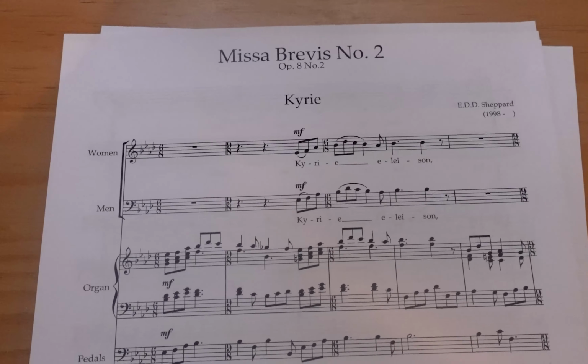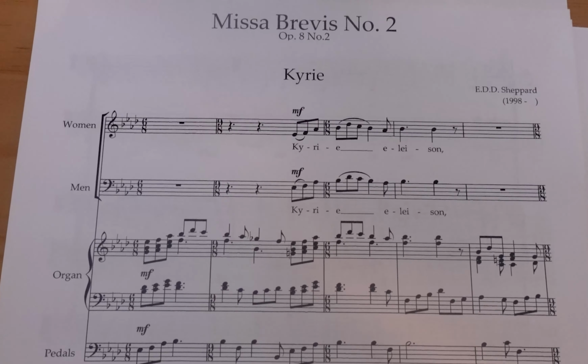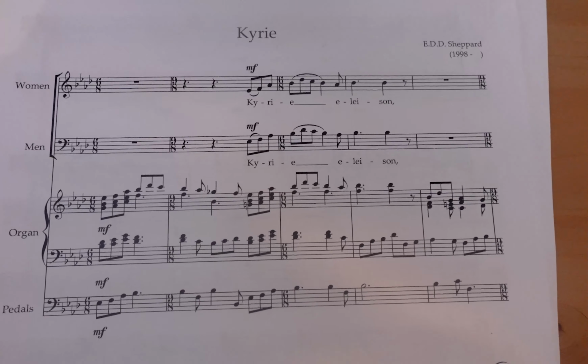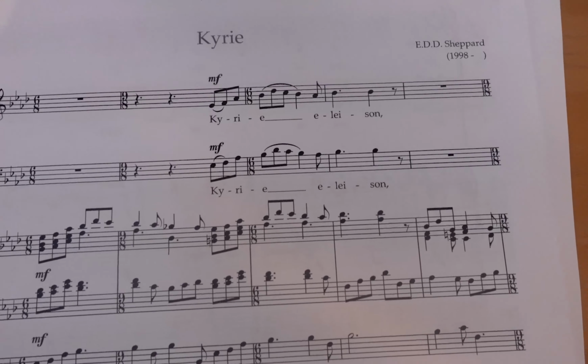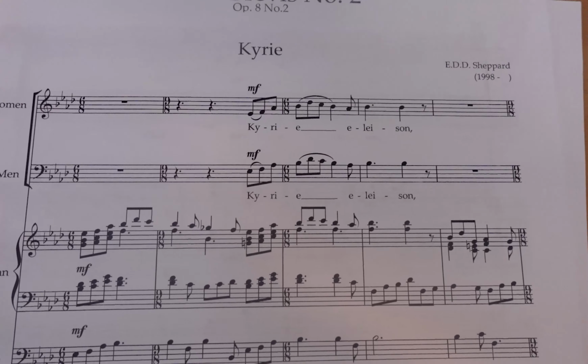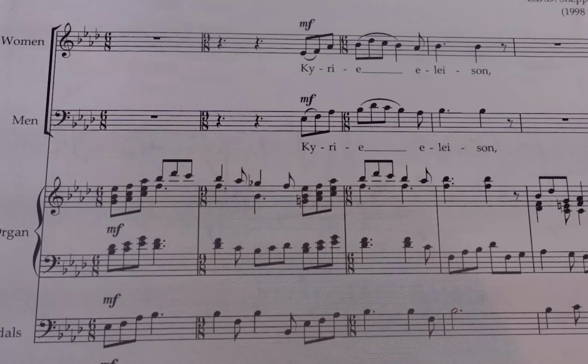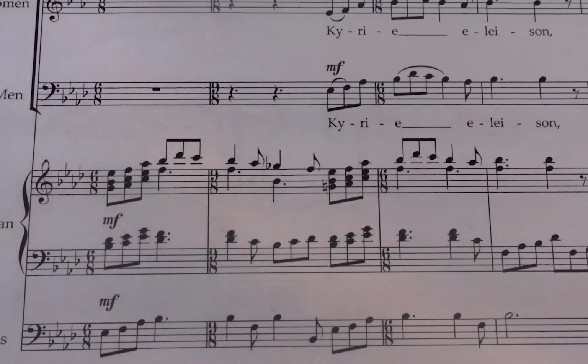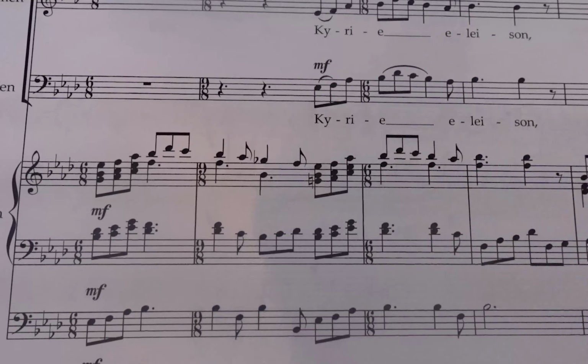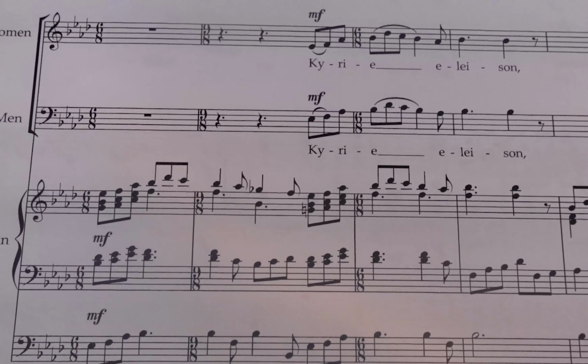So we are in the score here, and we're going to take a look at what is going on in the Kyrie of this Missa Brevis. So first of all, we're dealing with a ternary form, right? The text lends itself really well to ternary form. Unison setting, simple choral part, simple melodies to learn. So our organ is starting off here by foreshadowing what the choir is going to have to sing. This does a number of things.